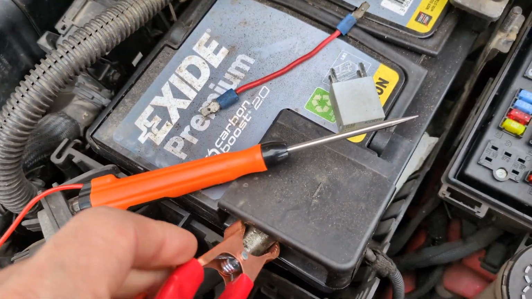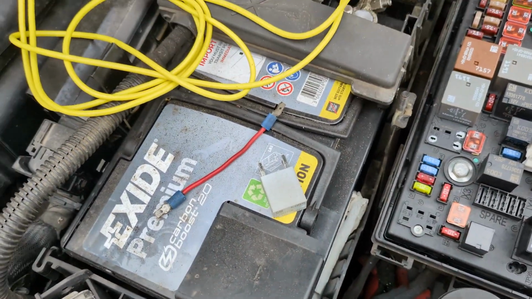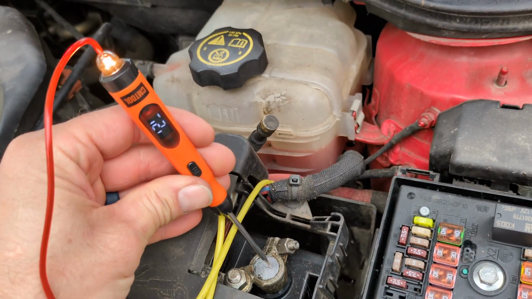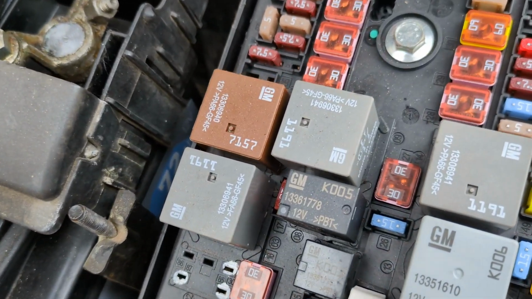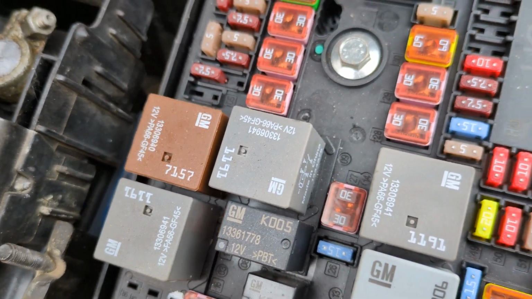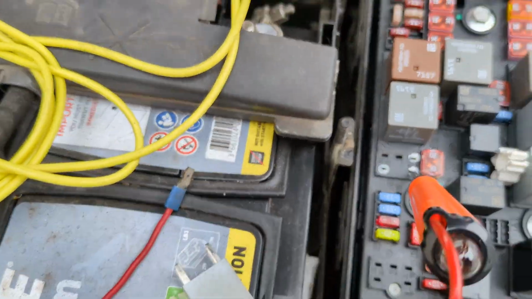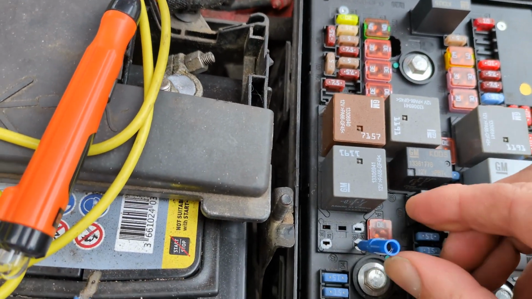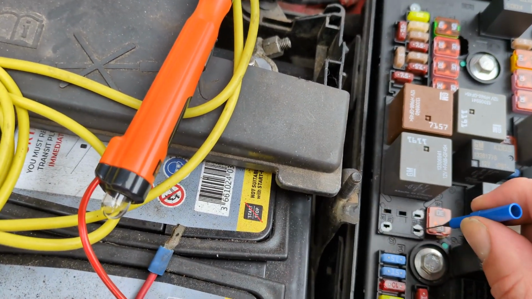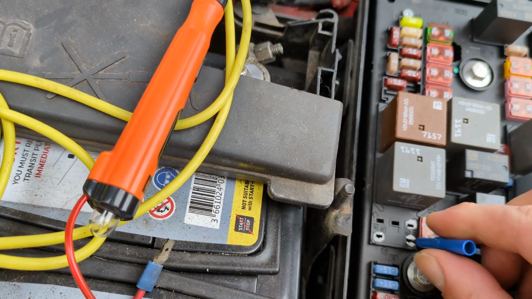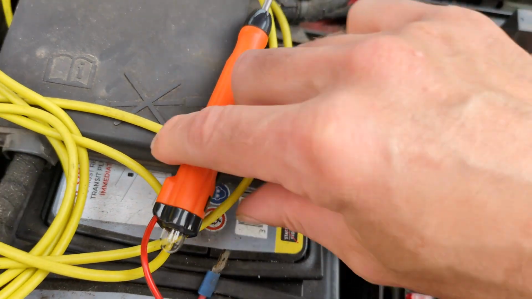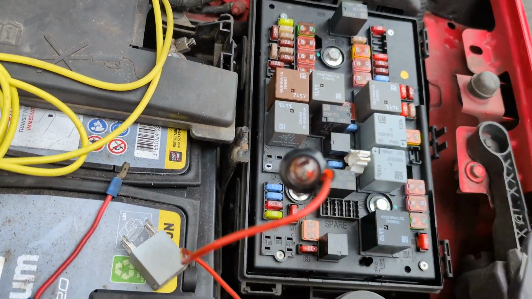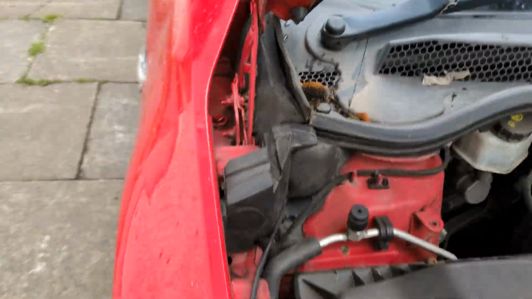So we've got our test light on ground. When we touch battery positive, it'll light up. So I'm going to try and rest it in here. Hopefully we get a good connection. I might put a back probe in actually. Put a back probe in. Rest it in a back probe. Hopefully I can see this from the car.